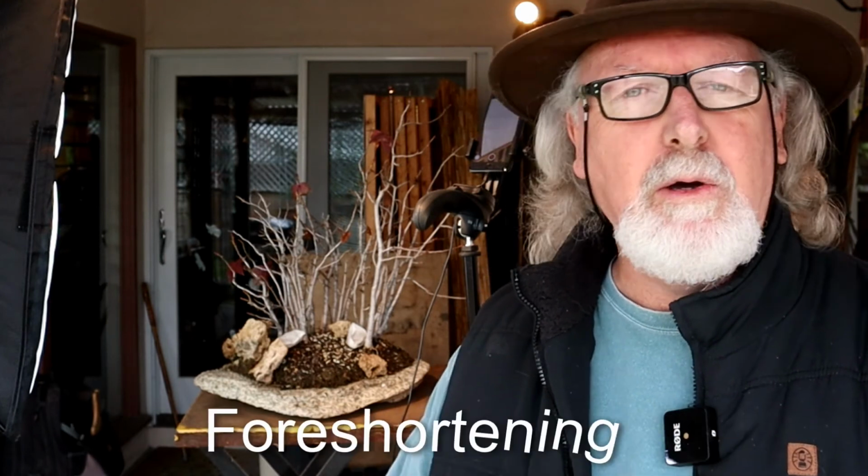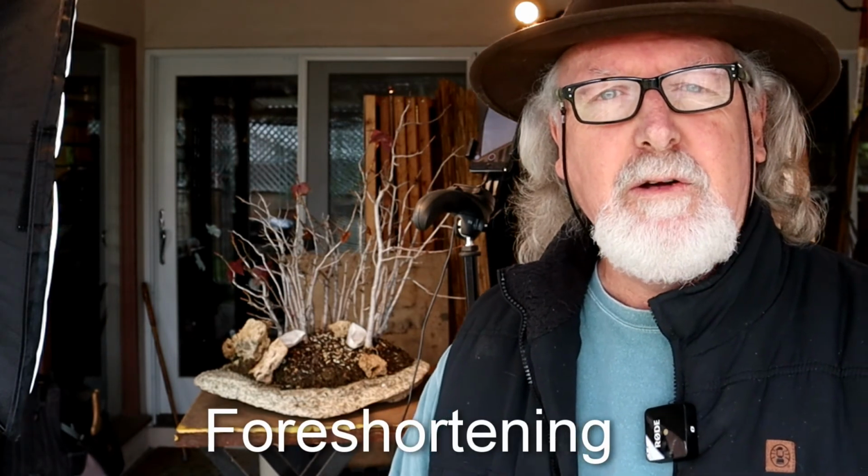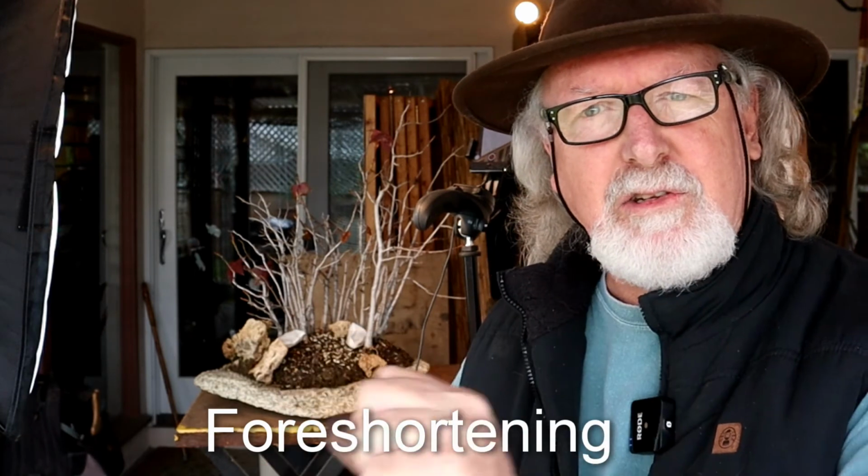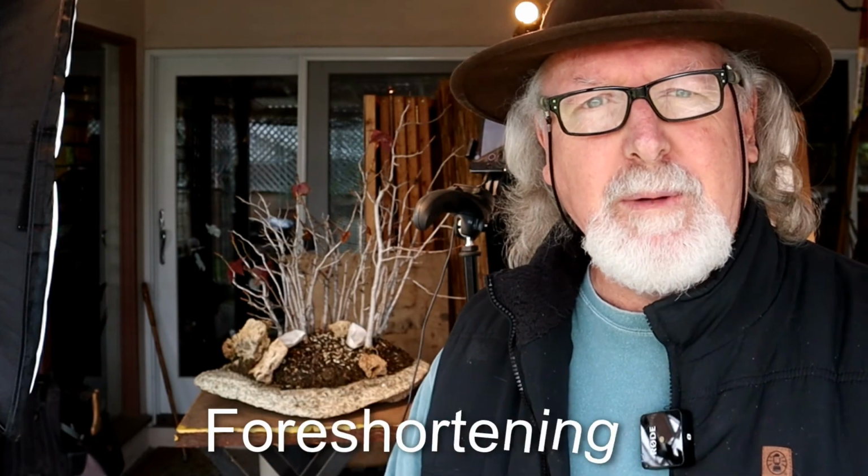So this brings us to this idea of foreshortening. Foreshortening and perspective, they go hand in hand. And so foreshortening is this idea of something coming towards us and then getting smaller, going away from us.